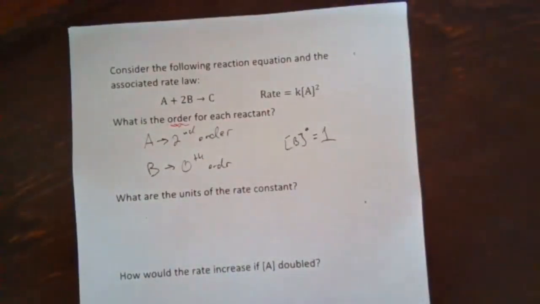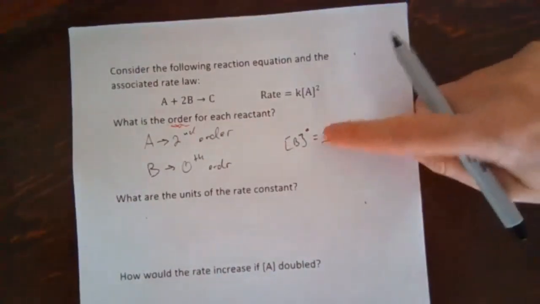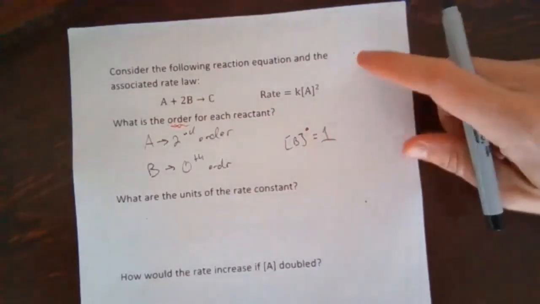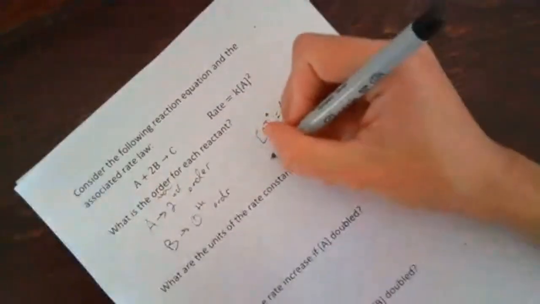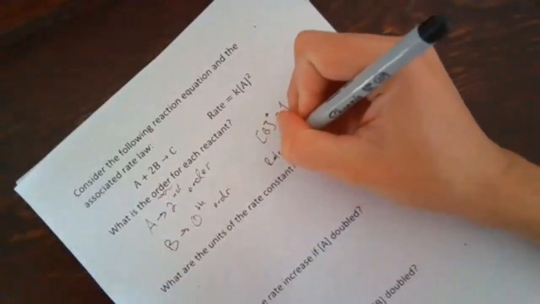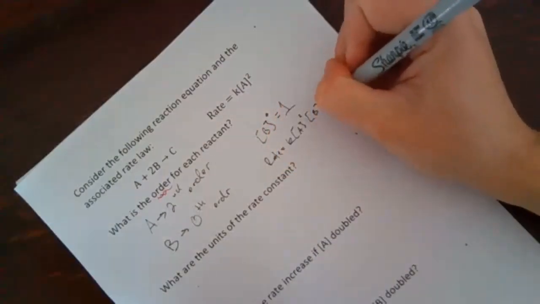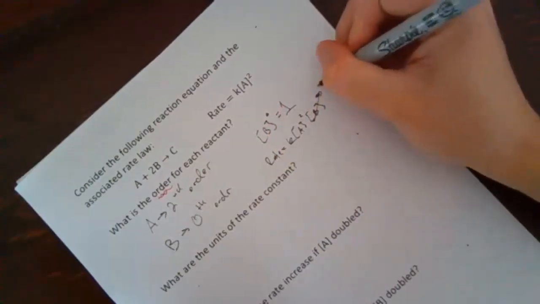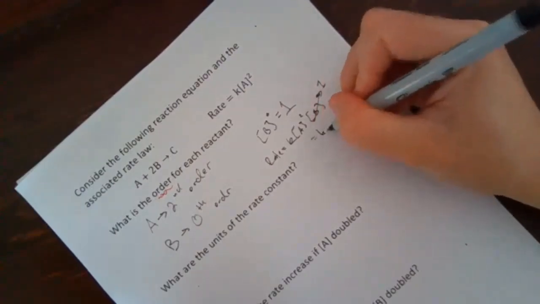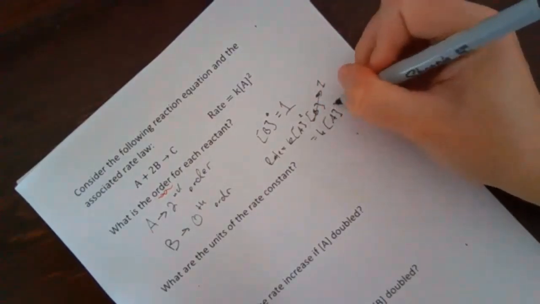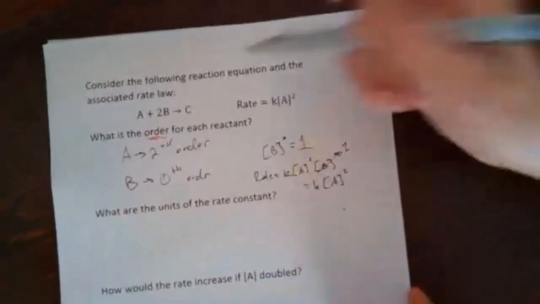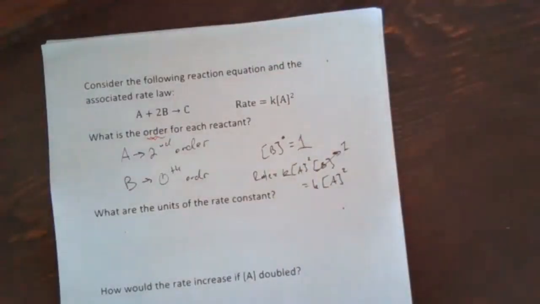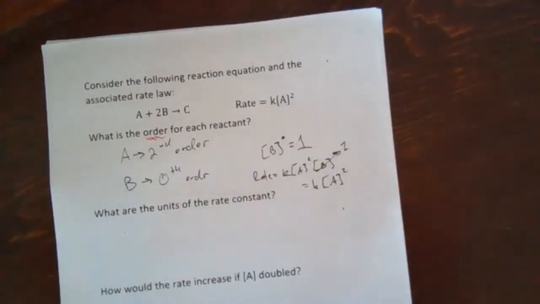Everything raised to the 0th power is 1. So basically, you don't write out B to the 0th. You could say that technically the rate is equal to K, concentration A to the second, concentration B to the 0. But that just all goes to 1, and you're left with just K times concentration A to the second. So when you have a reactant that does not show up in the rate law, that is 0th order.